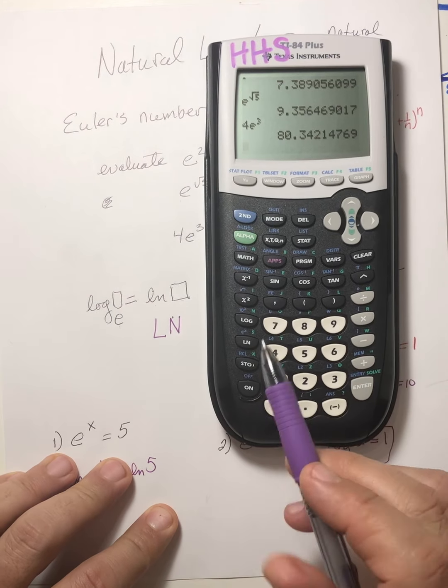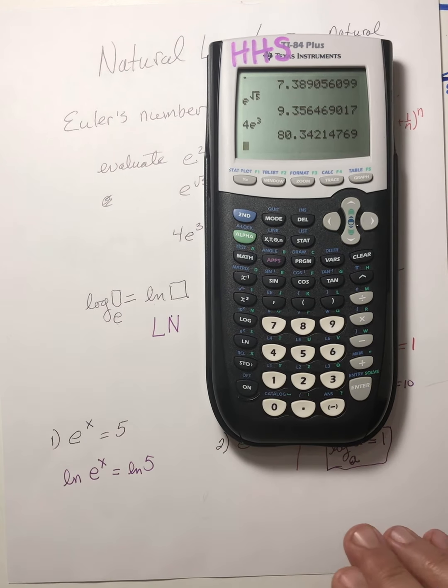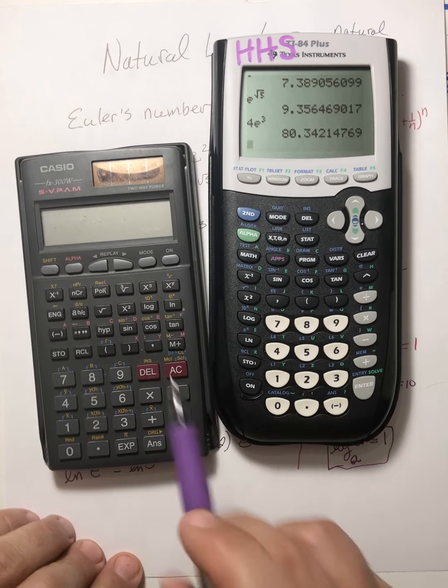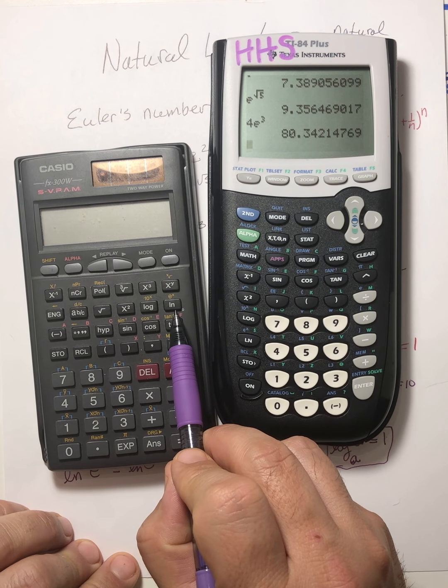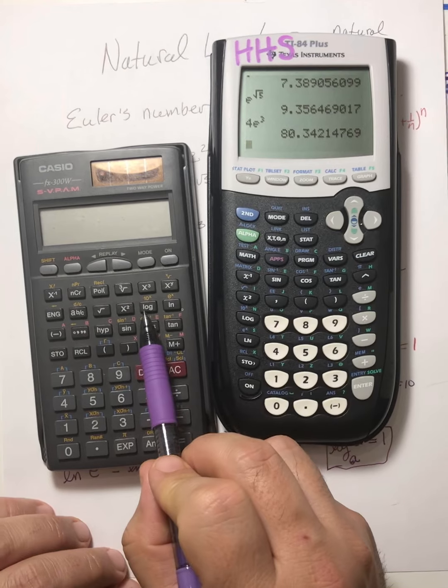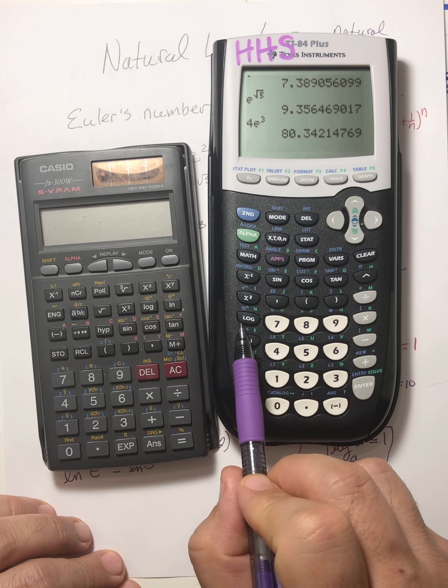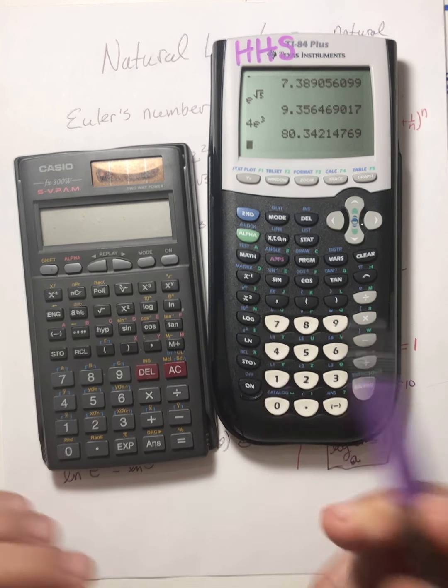Yeah, the graphing calculator does capital L, capital N. This scientific calculator right here does lowercase l, lowercase n. Okay, so it's the same thing. Look at that, LOG, they're all lowercase letters. And the graphing calculator, they use all uppercase letters. No big deal.